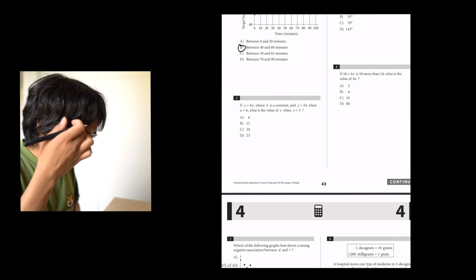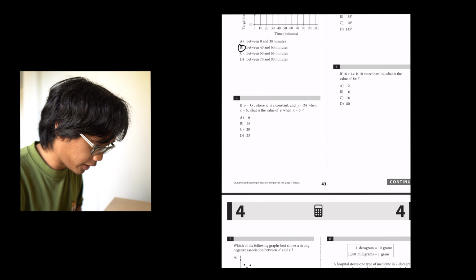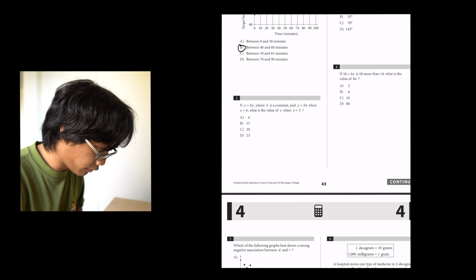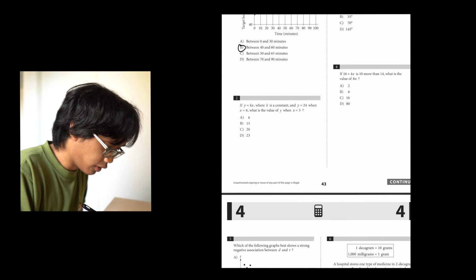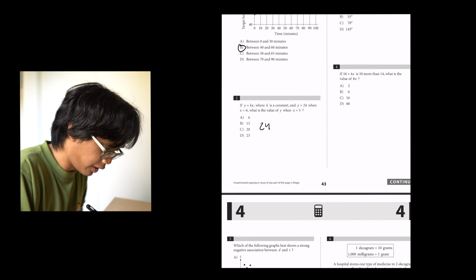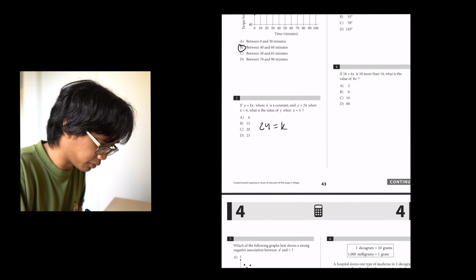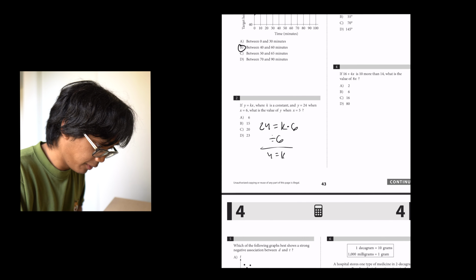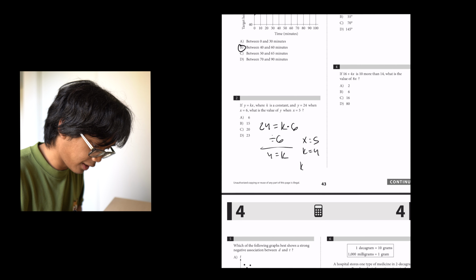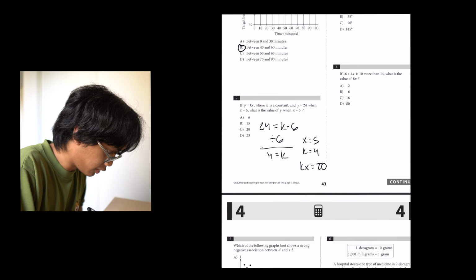Number 2, if y equals kx, where k is a constant and y equals 24 when x equals 6, what is the value of y when x equals 5? So if y equals 24 and x equals 6, if we divide by 6 on both sides, we get 4 equals k. So x equals 5 and k equals 4. So kx is going to be 20, which is answer choice C.